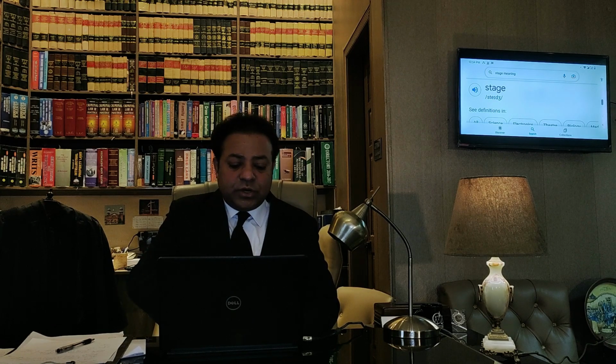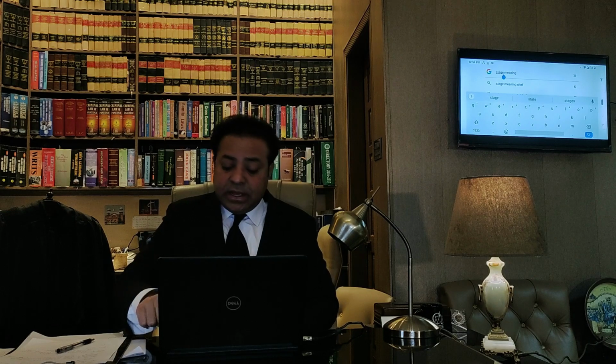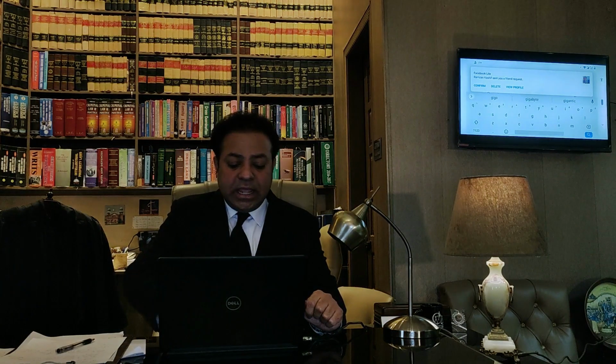So that is stage. Now, the difficulty arrives when the similar letter is used in a word like, let me type this word for you, GIGANTIC.